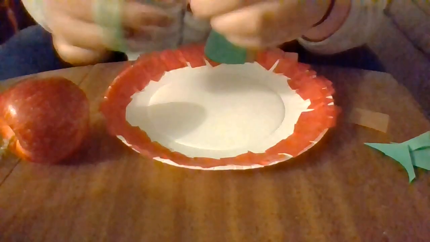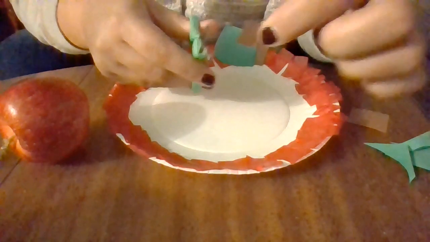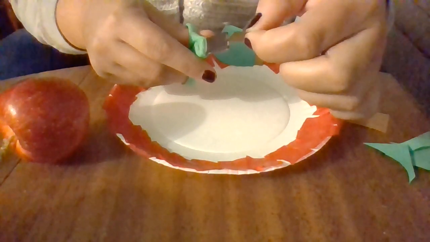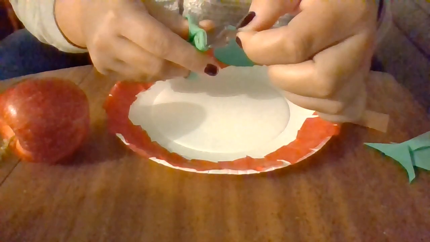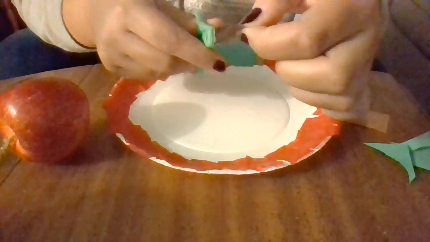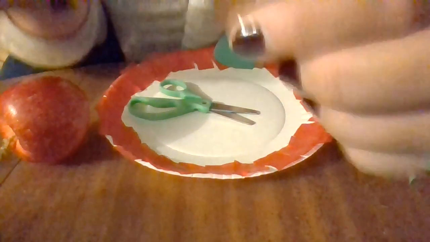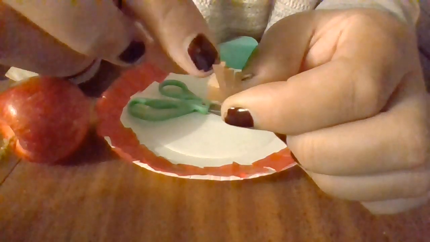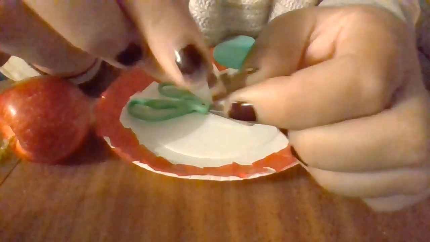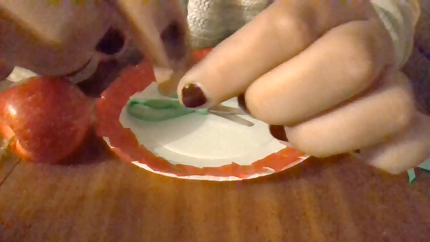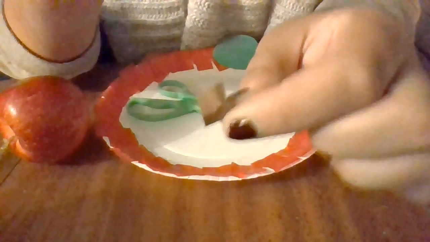Okay, that's just right. Now, I'm just going to snip it like this. Snip, snip, snip. And look what it makes. It looks very fringy, doesn't it? Okay, that really does look like the part where the flower used to be.